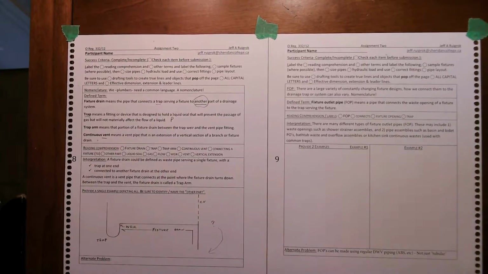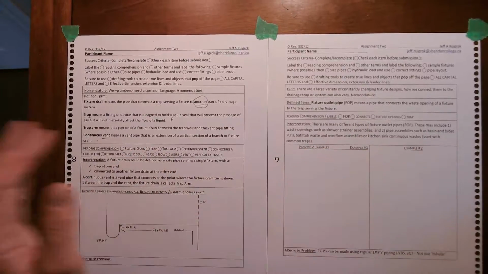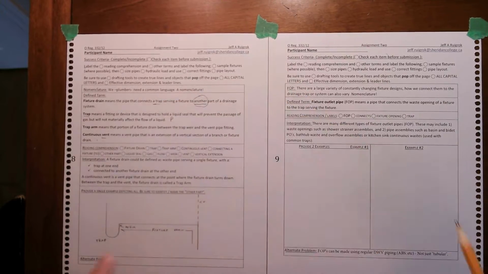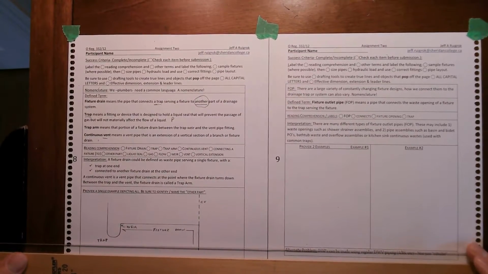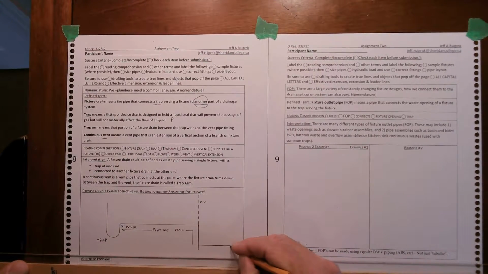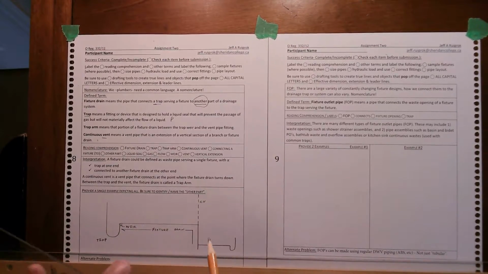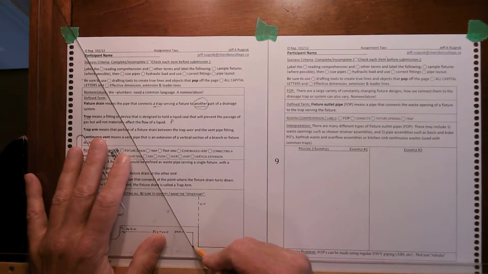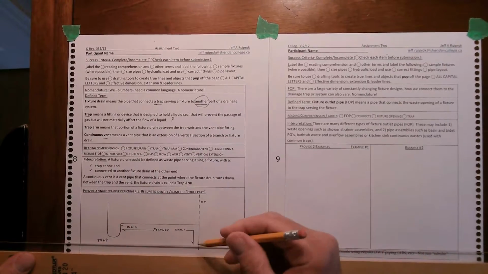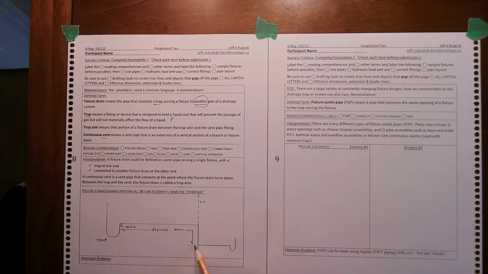Well, why don't we just add another fixture in? Remember, a fixture drain connects a trap. That's singular. So if we add another fixture on here, and it doesn't matter what that fixture is, that fixture drain only comes to here.